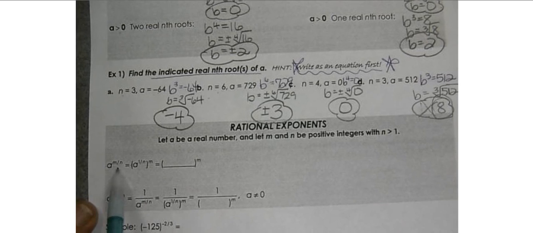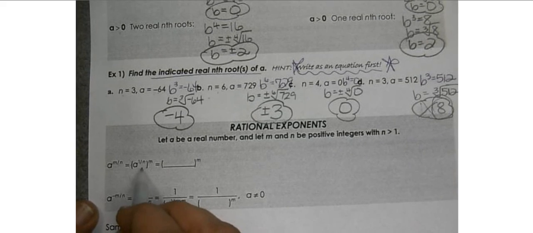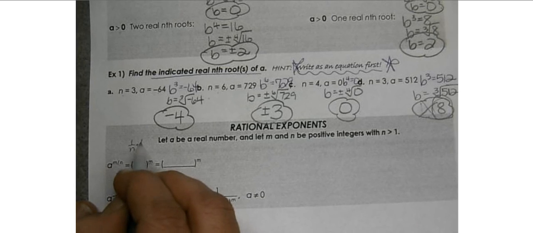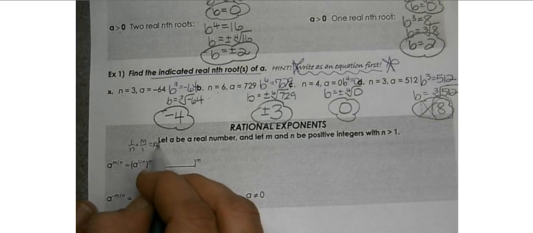Okay? So now let's talk about rational exponents. And this is kind of the heart of that section. One thing I want us to realize is that if you have a raised to a fractional power, like a to the m over n, that's really the same as a to the 1 over n times m. Remember when we talked about properties of exponents, if you have a power raised to a power, then you're really multiplying them together. And isn't 1 over n times m the same as m over n? So it's really just using that property backwards.